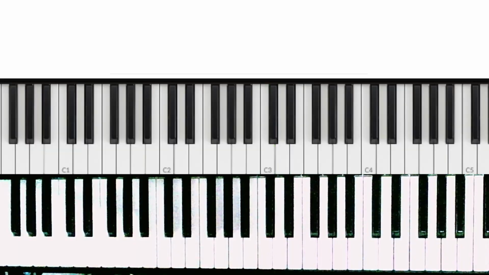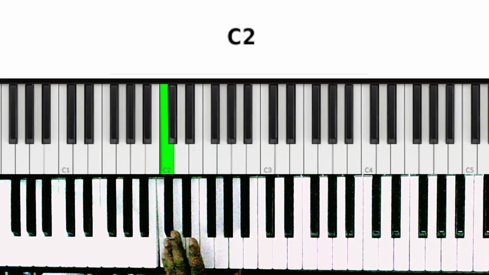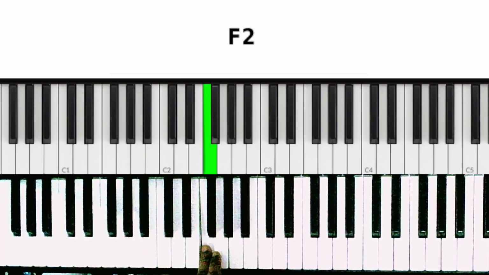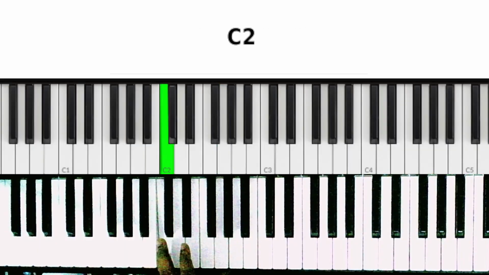So your left hand, C, okay, F, G, C. Again, C, F, G, C. Okay, play slowly, and this is how real songs are created.